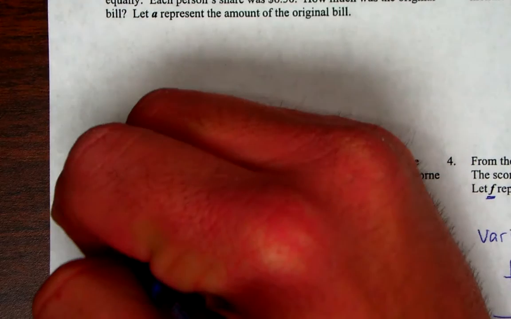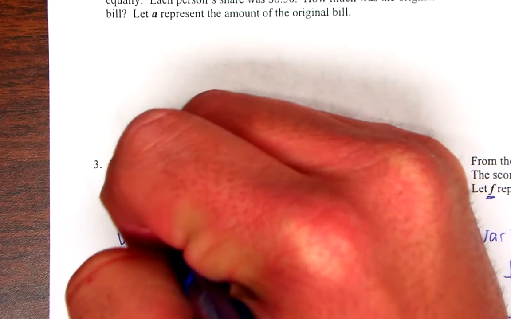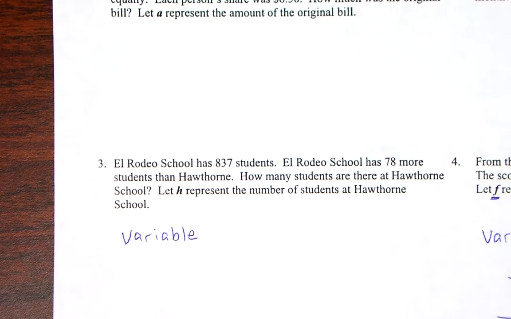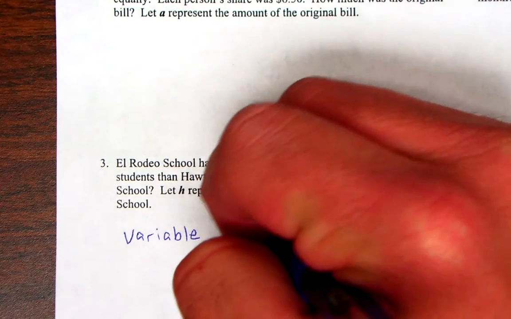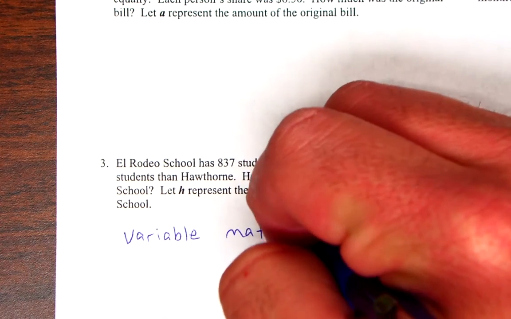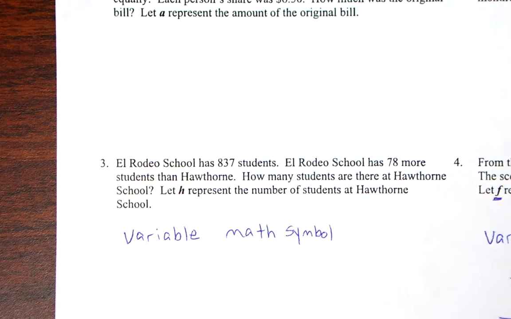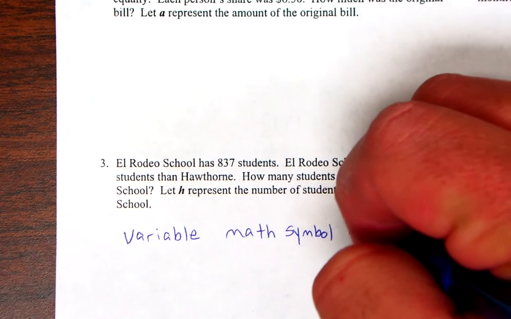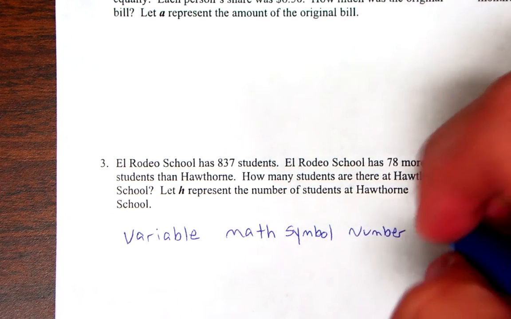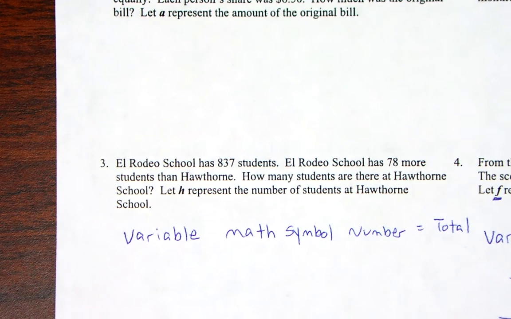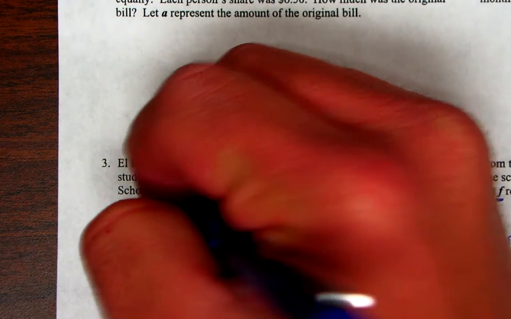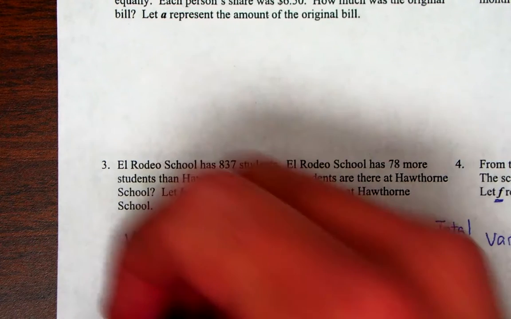So again, variable, then we have math symbol, then we have our number, equals total. Alright. Well, guess what? We need our variable first. We have it right here. H. H represents Hawthorne.